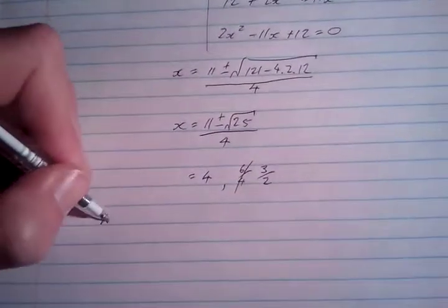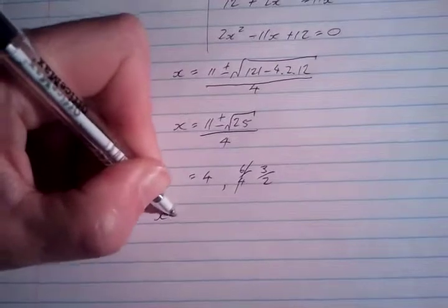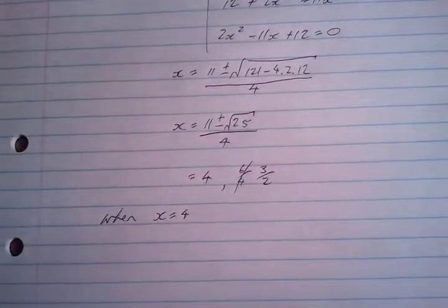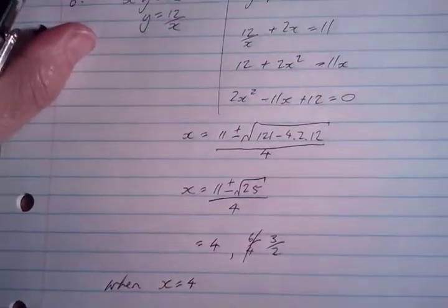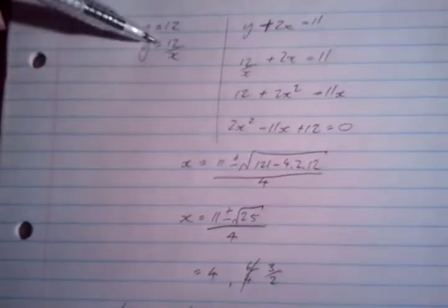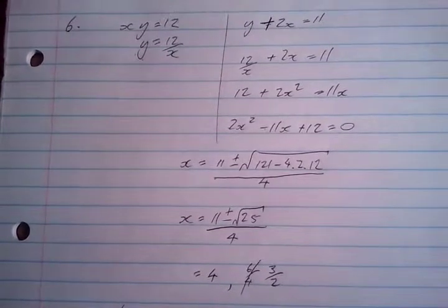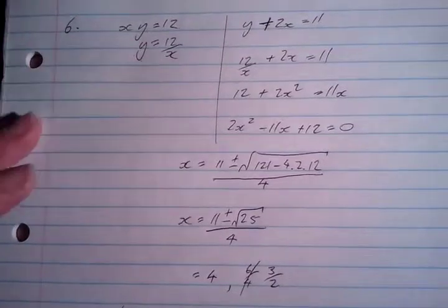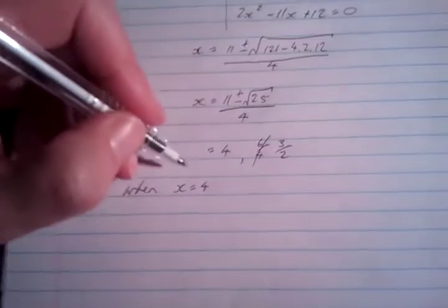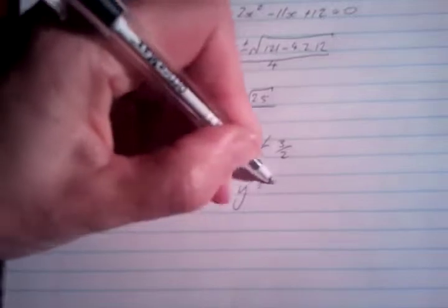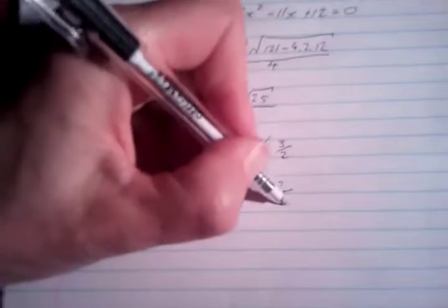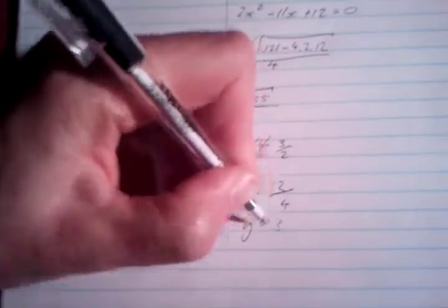Now those are our x values. We know that we now need to substitute when x equals 4 into one of our y equations. So right at the top we had y equals 12 over x, or we could have y equals 11 minus 2x. Both would be fine. So we'll substitute our x values in, and we're just going to use 12 over 4, so y equals 3.